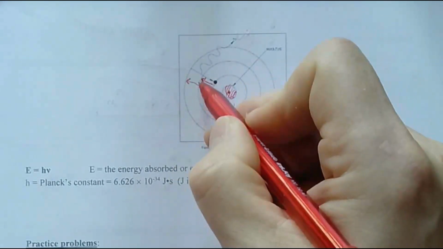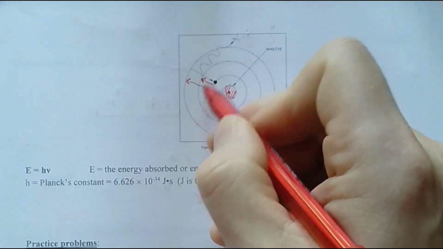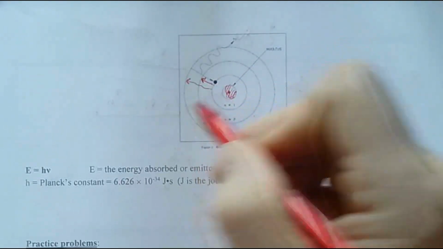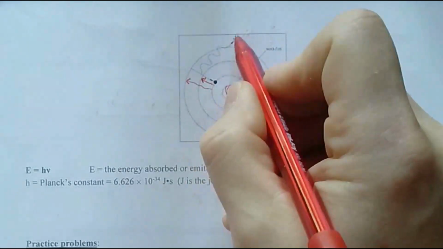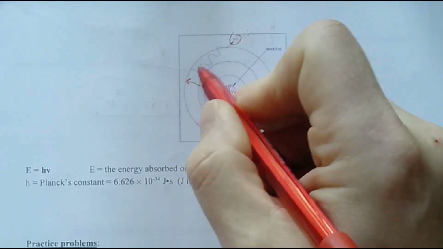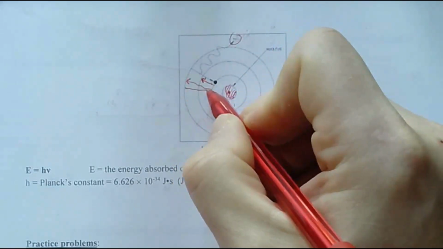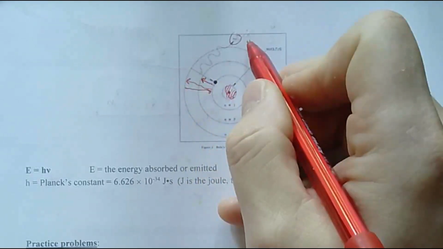And then once it's in this excited level, it's eventually going to release that energy back down, give it off. That is what this here is showing: once it drops back down to the original level, the energy that was absorbed is released as light.